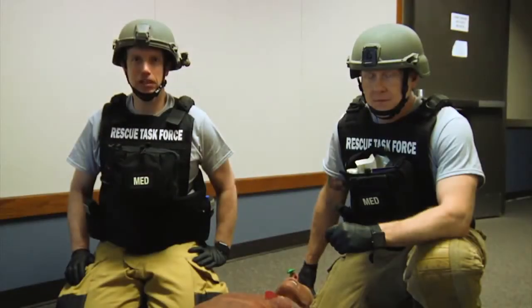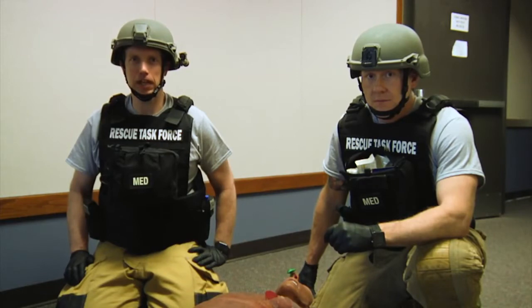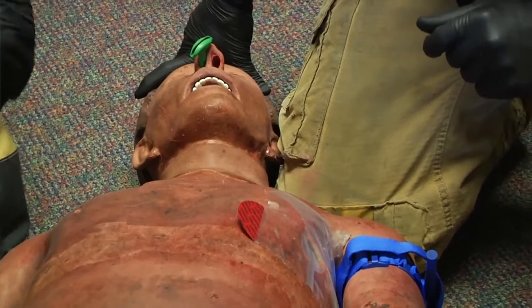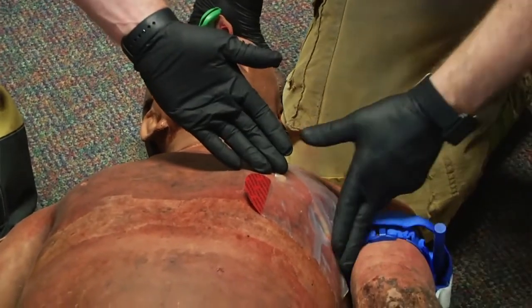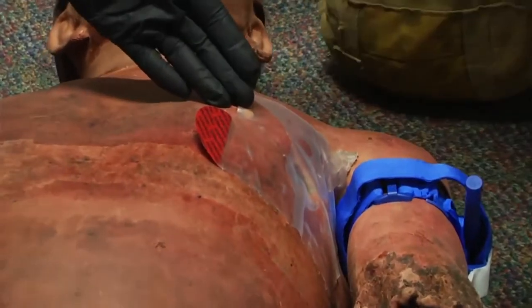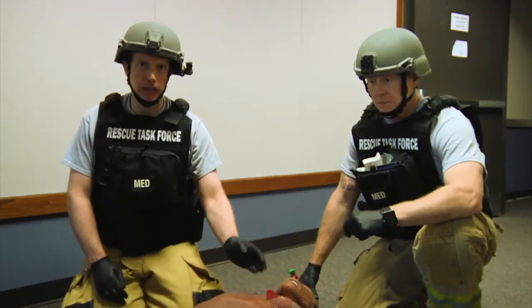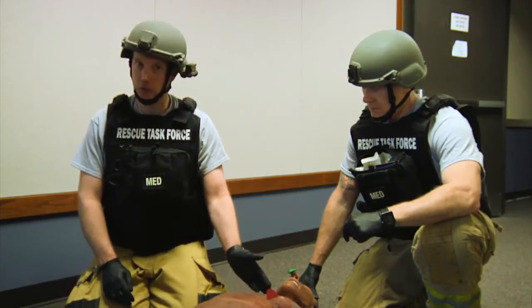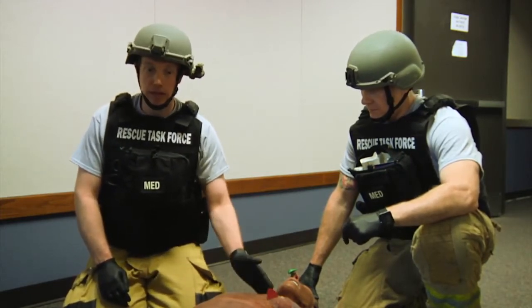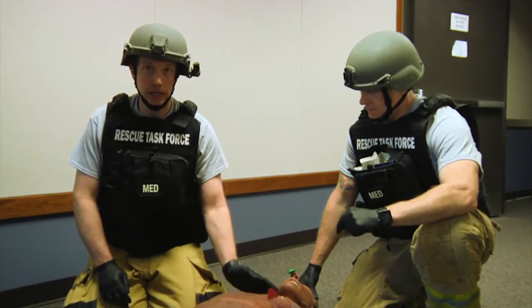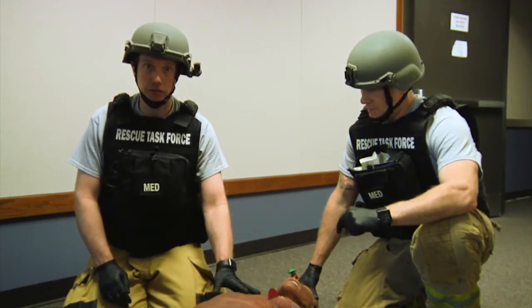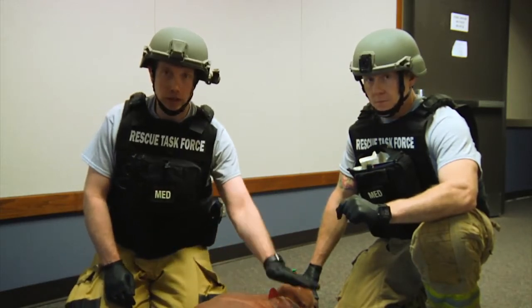So today we have discussed airway management within the Rescue Task Force concept. What we have done is we've applied a chest seal to return the integrity to the chest wall where we had a penetrating injury. Remember, we're going to apply that chest seal anywhere that we have an opening to the body that wasn't there when they woke up, from their neck to their navel.